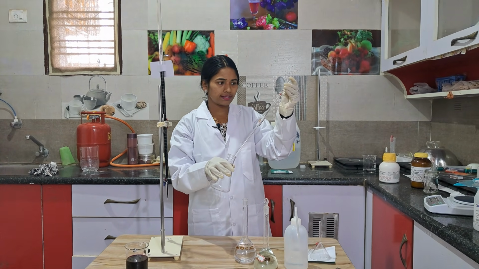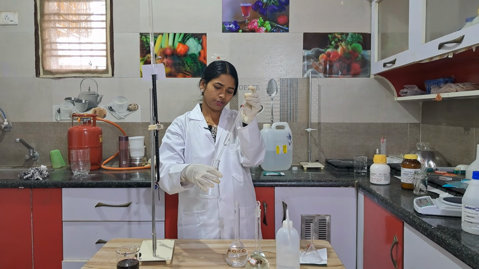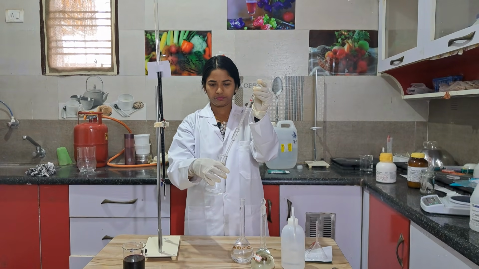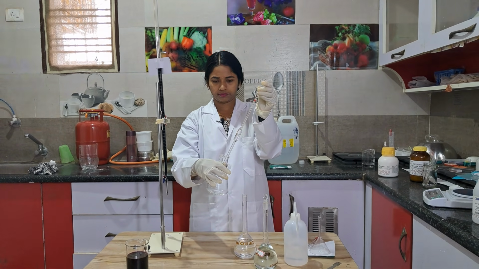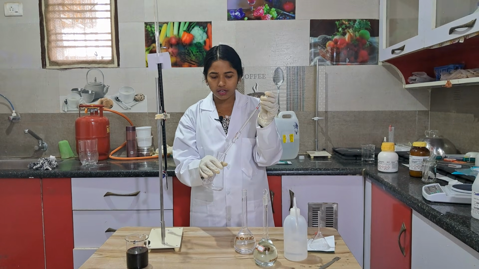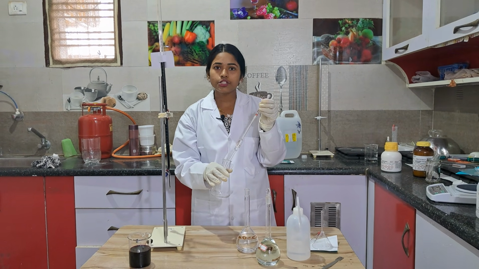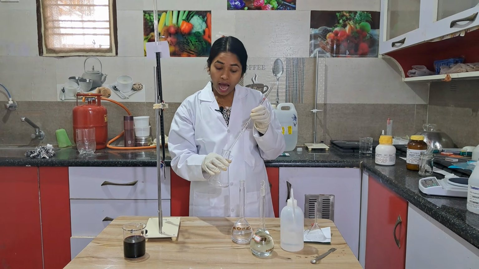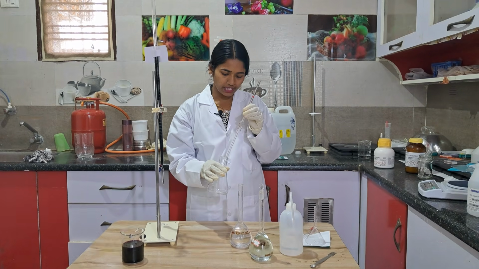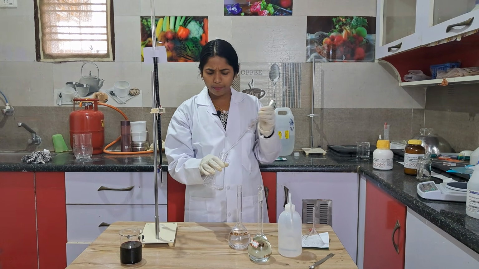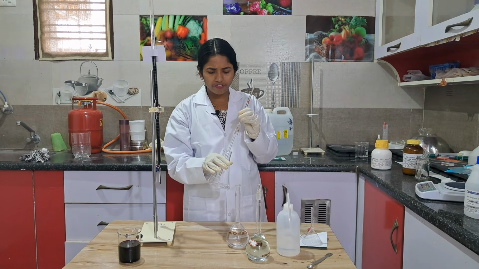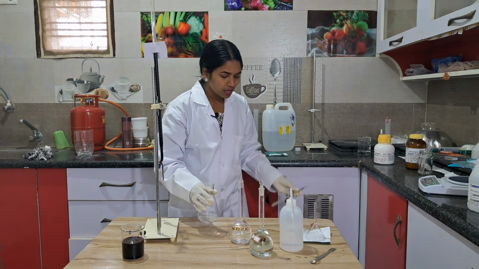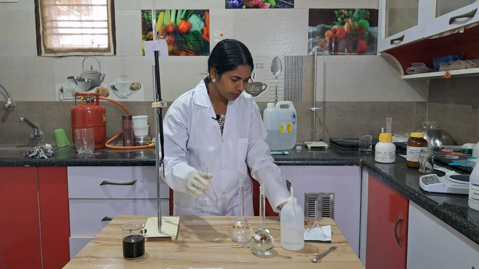Then take this oxalic acid into this conical flask. Once you add this into the conical flask, next you take dilute H2SO4. How to prepare dilute H2SO4, I will also guide you. No need to worry, every point I will cover in this video, from scratch level, if you want to prepare everything in your laboratory. I will tell you everything.